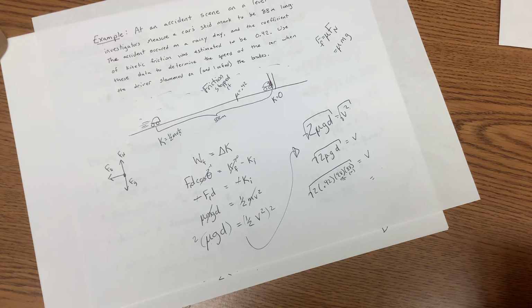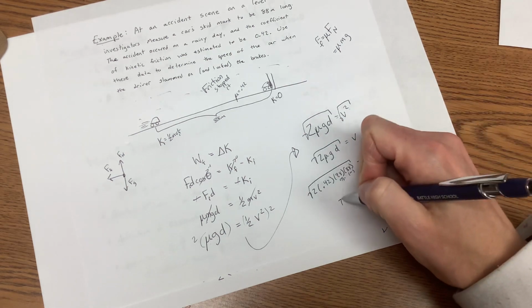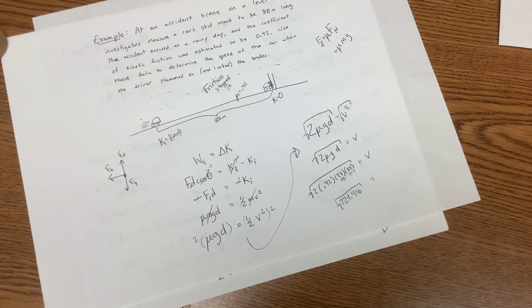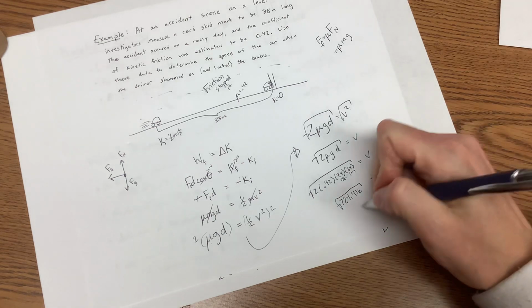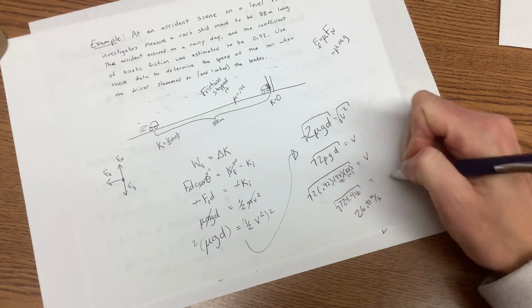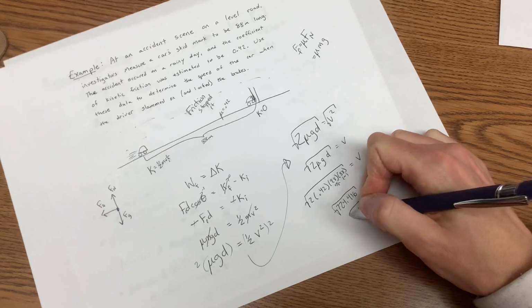All right, so let's see, 2 times, do I even have the square root button on this calculator? 0.42 times 9.8 times 88. That's 724.416. Now I got to square root that number. Square root. Where's the square? There it is. It's 26.91 meters per second. So that is how fast the car was going.